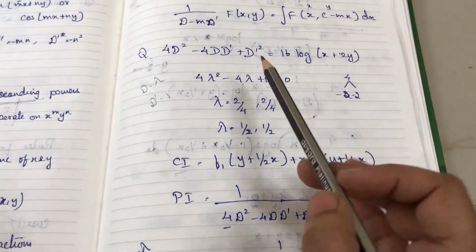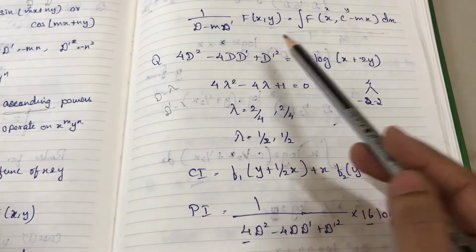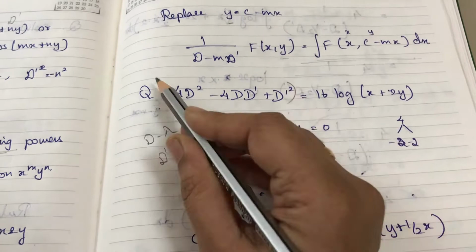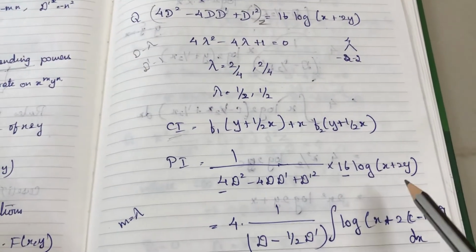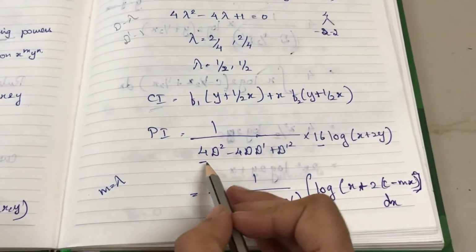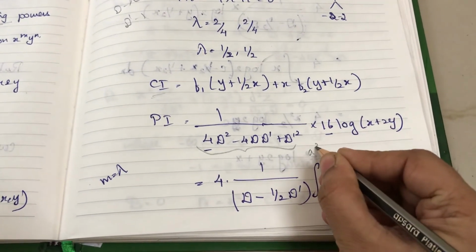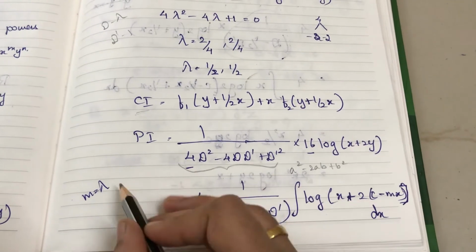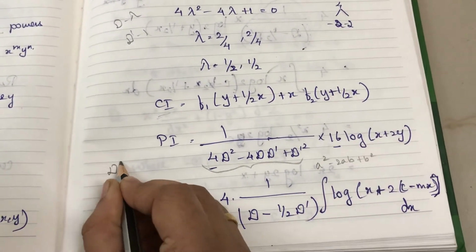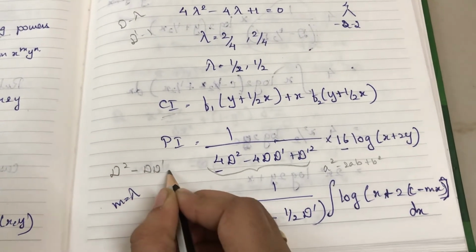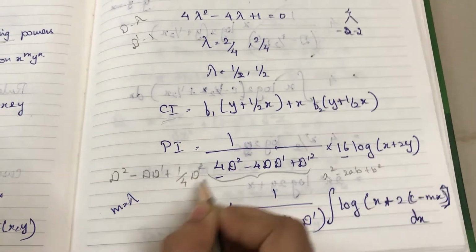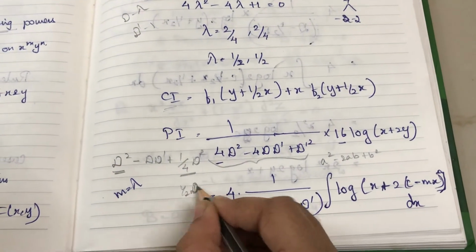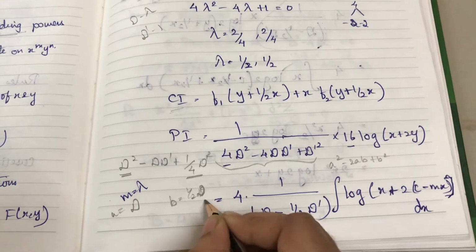So I am just writing it as the particular integral, doing this equation downward, which is equal to the left hand side. So I have written that here, the whole function into z. Okay, so this is finished. After that, here this is in the form a square minus 2ab plus b square, right? So you can see here I am just taking this 4 outside, so this equation will become D square minus D dash plus 1 by 4 into D dash square. So here a is only D. Here b is 1 by 2 D, right? So this is a and b is 1 by 2 D.